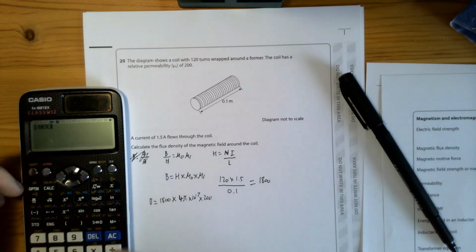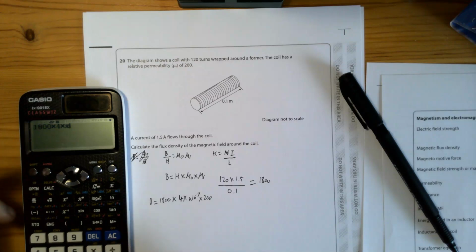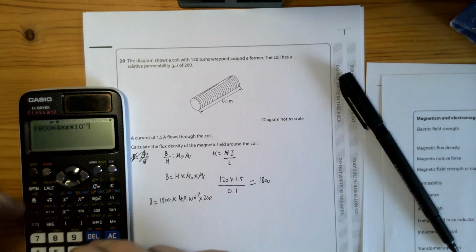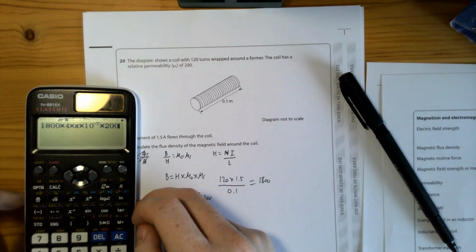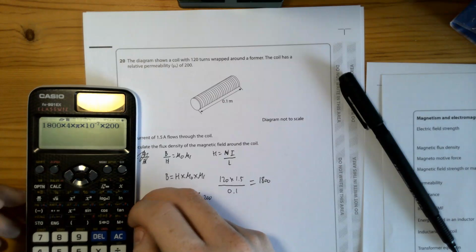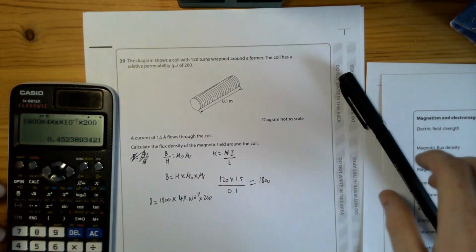Let's go 1800 times by 4 times by pi times by 10 to the power of minus 7. Okay, so I'm going around it by not using this button, I'm going around using the traditional way. Times by 200. Oh, sorry. Don't want that. Times by 200. Okay, so we've got to be really careful here, considering that the calculator is being a bit annoying with the issue of using a symbol. You can't use times by 10 to the minus 7 as a feature. There we go.